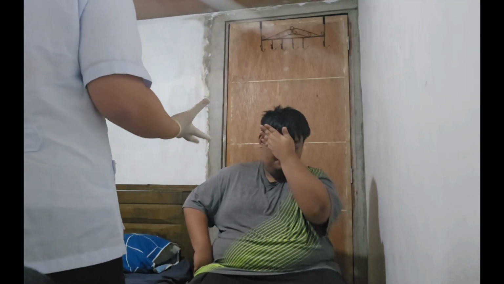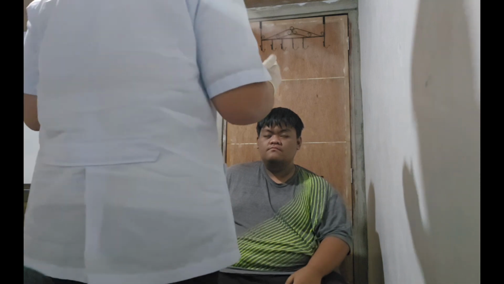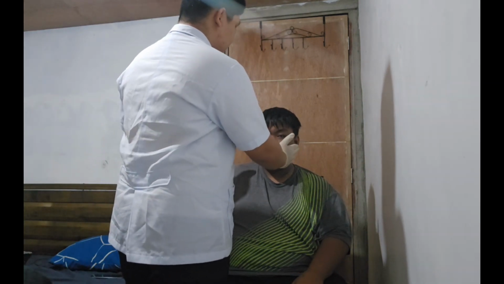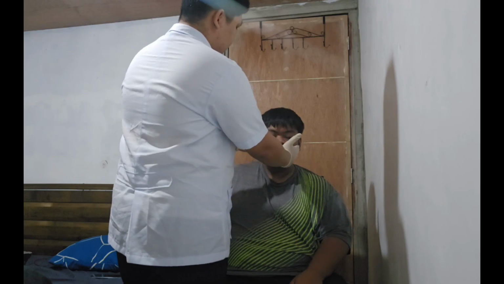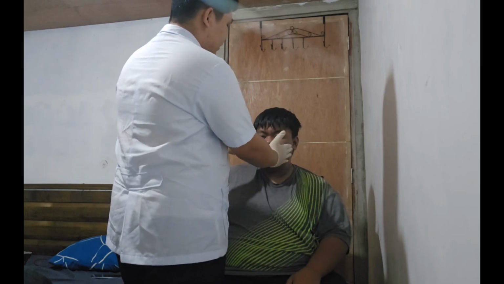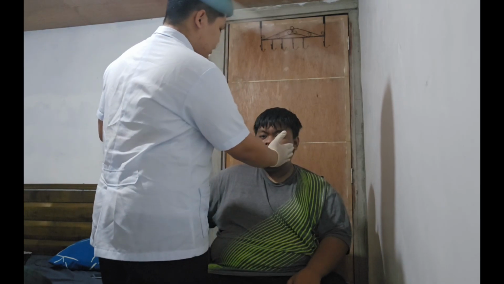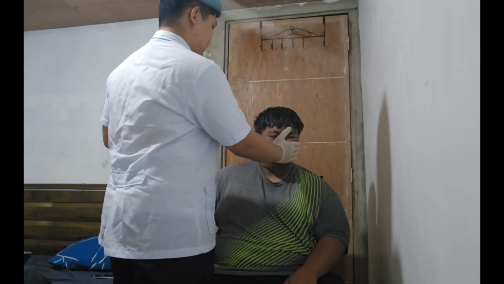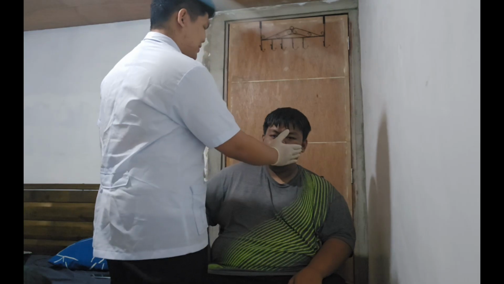May pain po ba na nararamdaman, sir? No. Okay. Next is we will assess the neck for muscle strength po. Here, sir, gagawin ko po is, ilalagay ko yung hands ko dito, then yung ulo nyo po is, gigilid nyo pa ganon. Ifo-force nyo po yung kamay ko, okay? 1, 2, 3. Okay, sir. Next po.